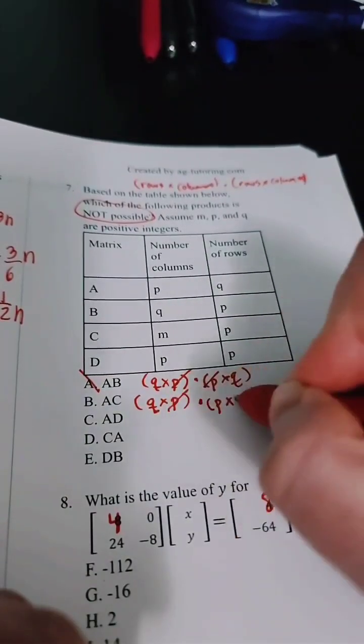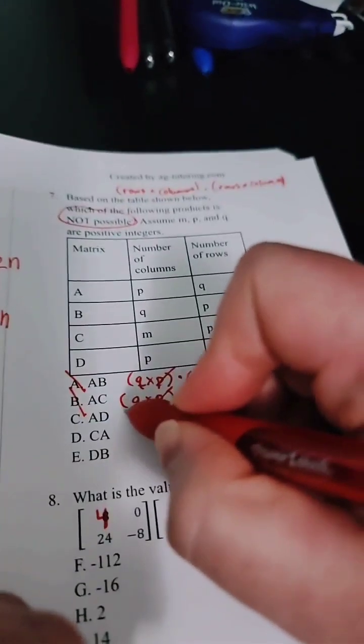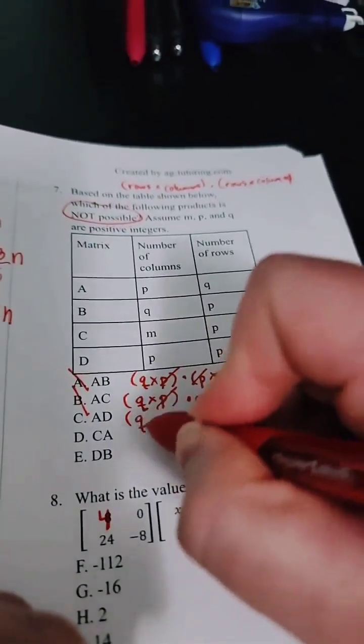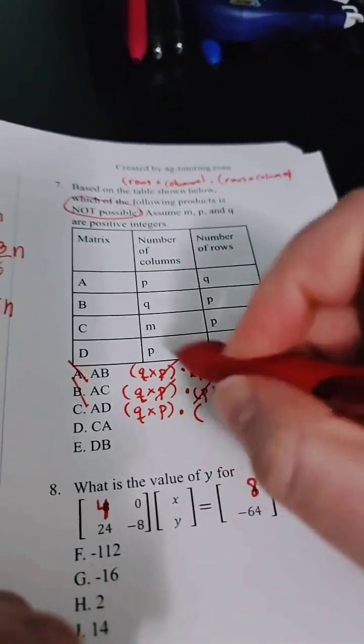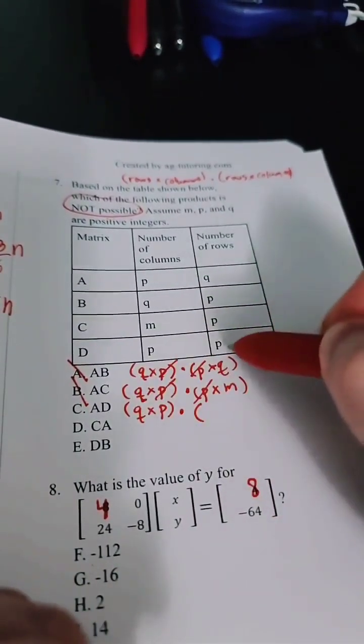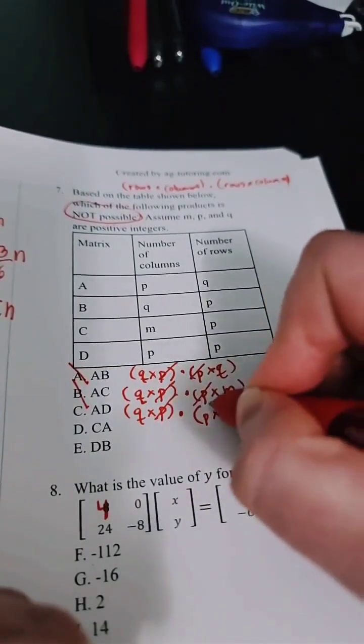And you see how the P's cancel out there, so this is possible. So then for D, it's going to be, again, Q rows times P columns times, and then for D, it's going to be P rows times P columns, so then these cancel out.